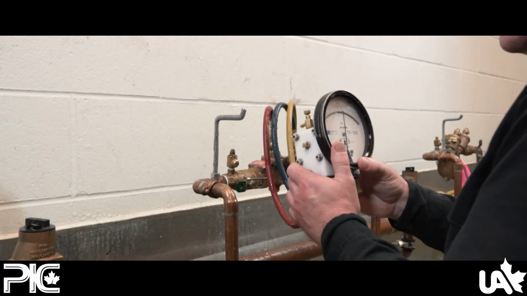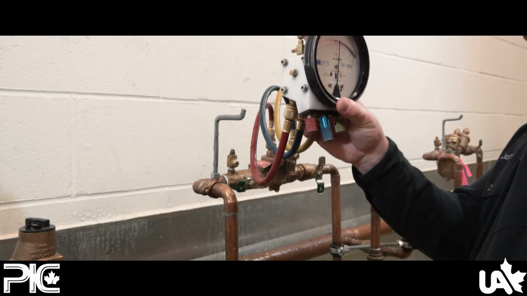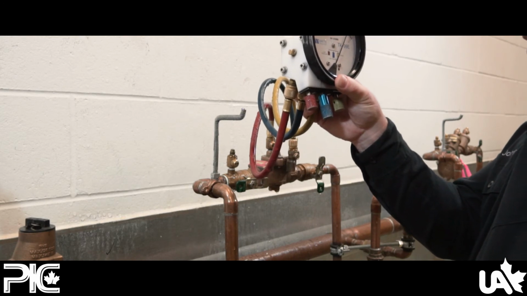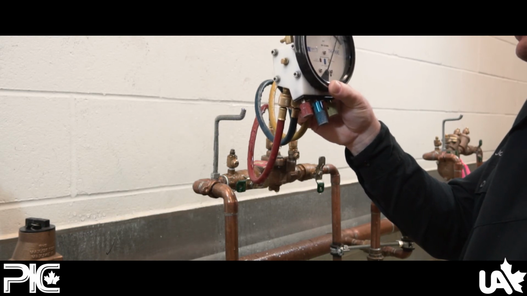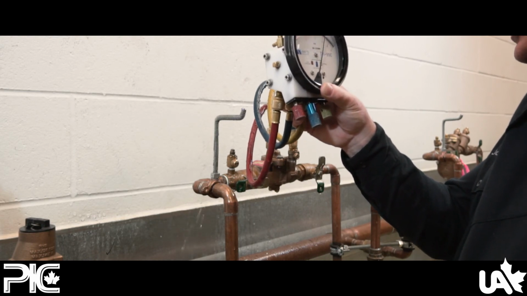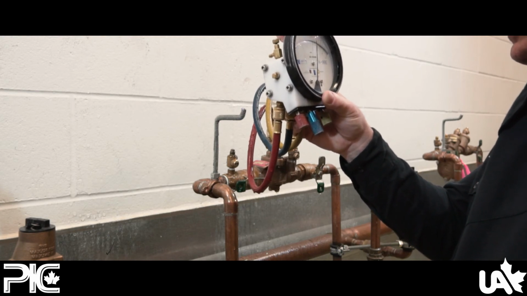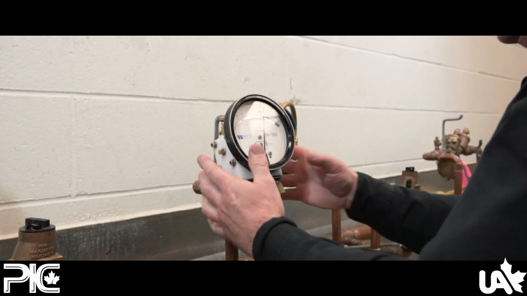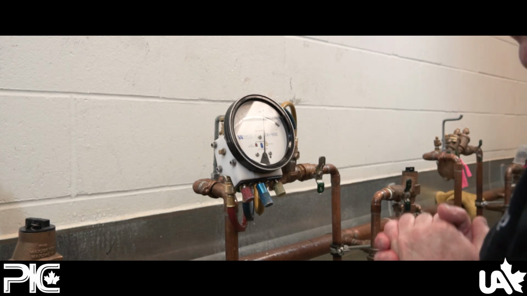Once again, open low side bleed valve to re-establish zone pressure and close the valve once pressure is restored. Observe until pressure remains steady, and record the actual pressure drop across check valve 1.